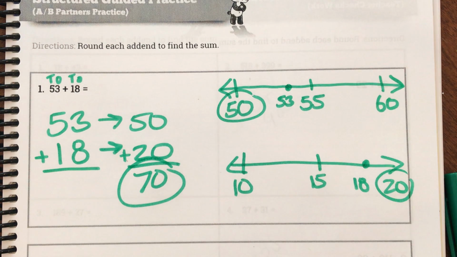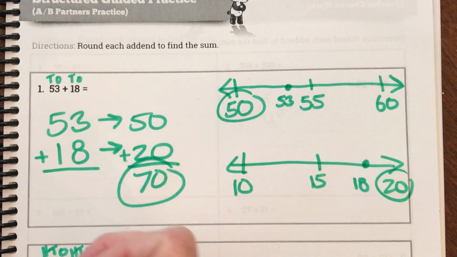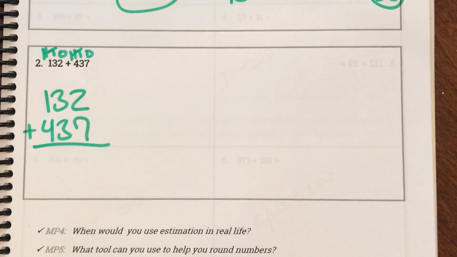Okay, let's look at our next problem. Now we have hundreds place values. So let's first write our place values on top. And we have ones, tens, hundreds, ones, tens, hundreds. And we have 132 plus 437. Okay, so, oh, I apologize, friends. I'm going to give you a second to catch up since Miss Munoz didn't move up her paper. Okay, boys and girls, hopefully that gave you time to catch up, and we are ready to go.